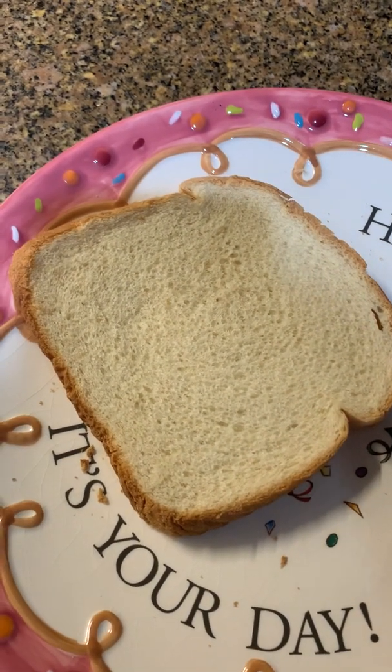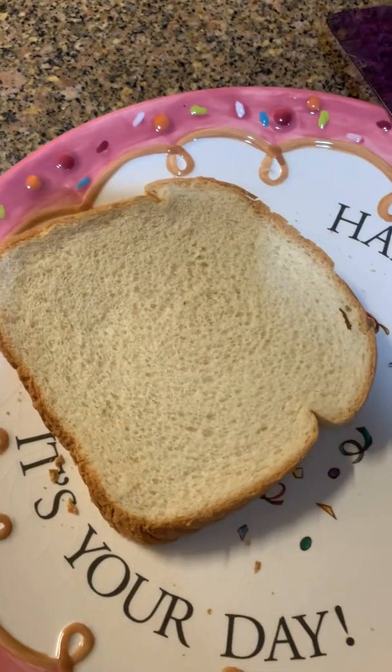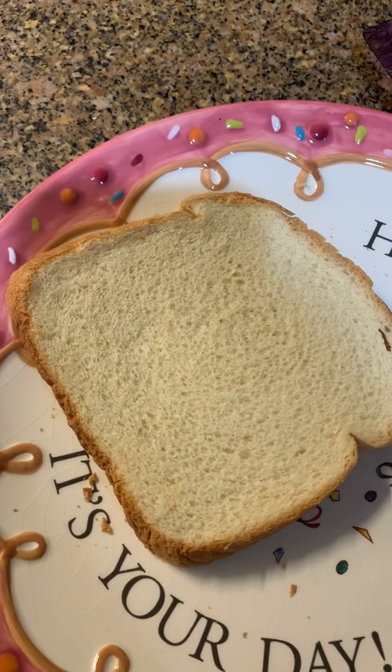So now we're going to change the density of the bread. It's still the same bread. We're going to squash it.